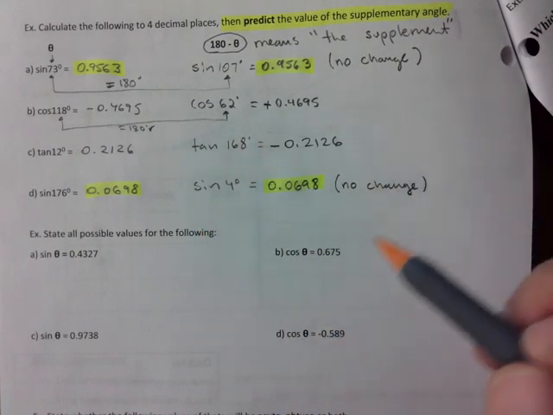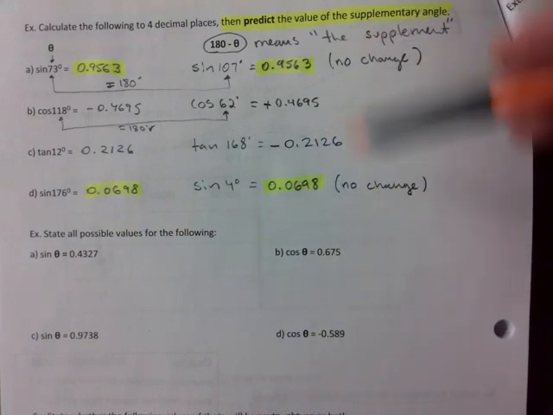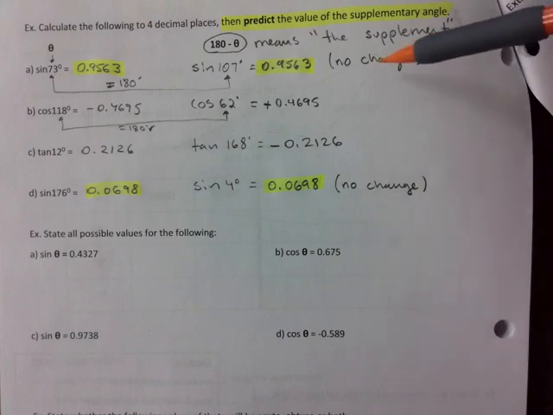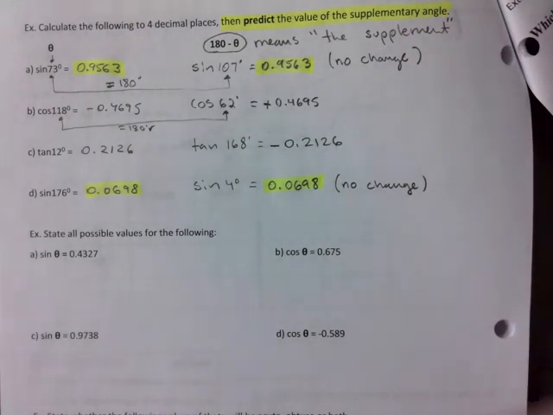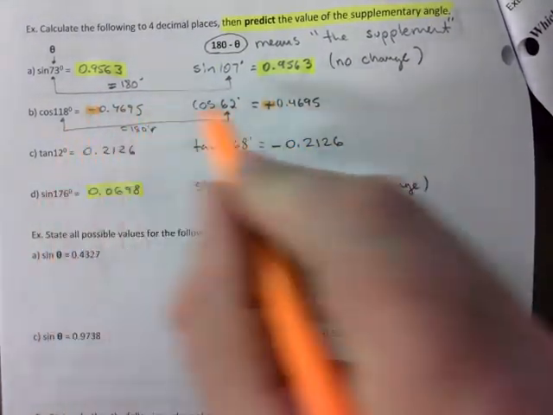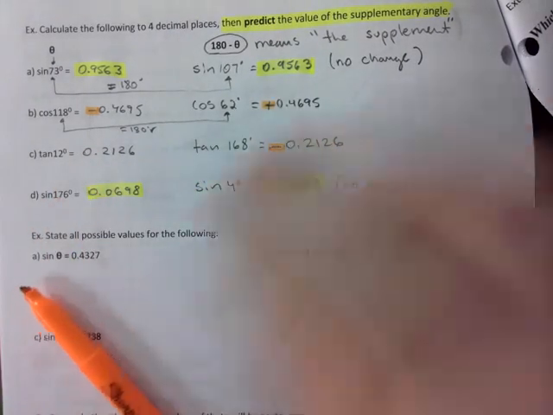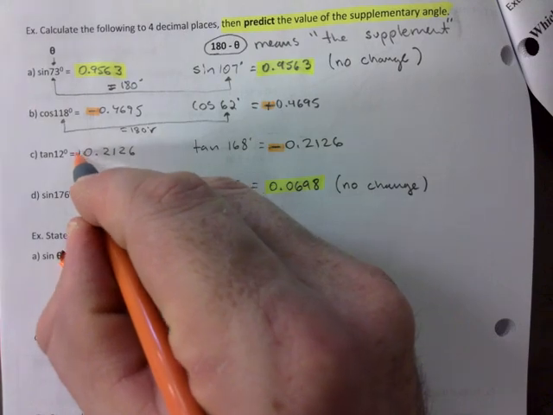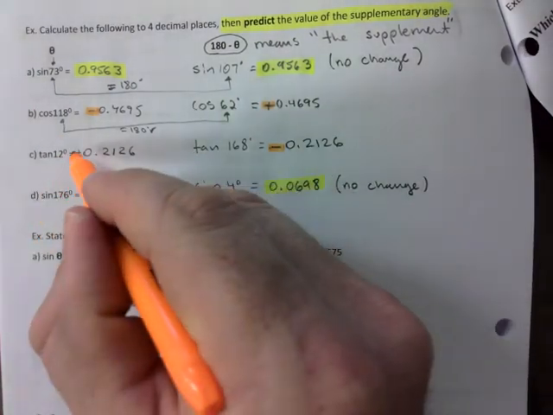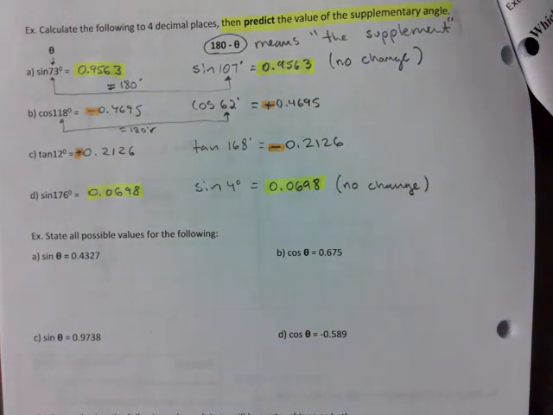So this is a concept I want you to understand. And the main fact, maybe I'll use a different highlighter, just saying, hey, for cosine, they had different signs. Same as tangent. Tangent has negative here. And let's put a positive in front of this one here. So the values themselves, the trig ratio is the same, but the sign changes if they're supplements of each other.